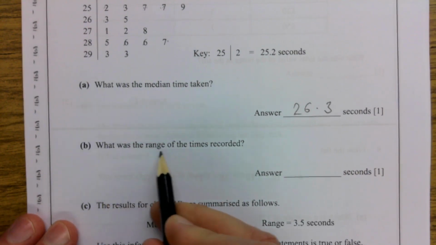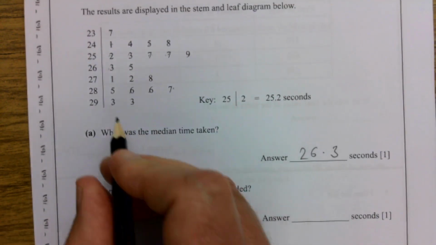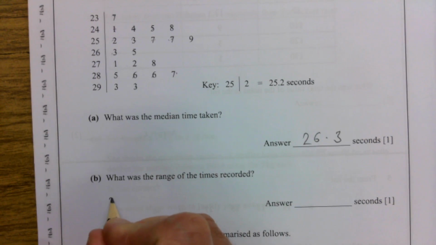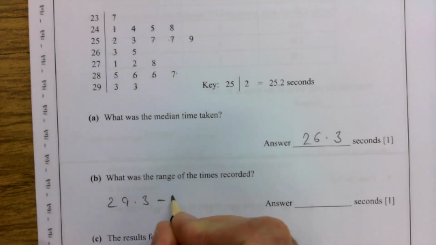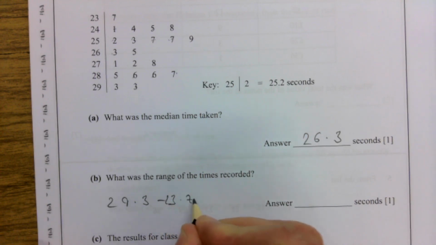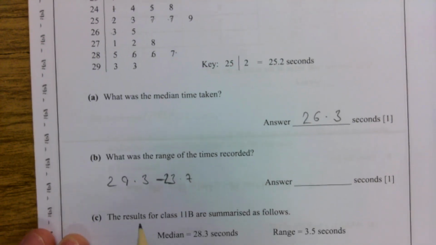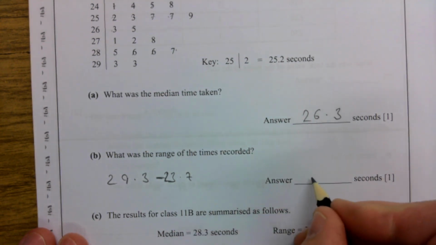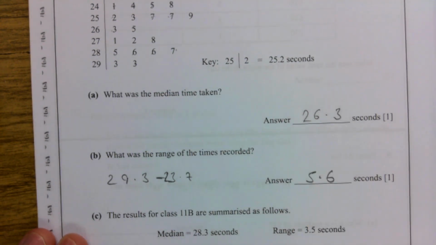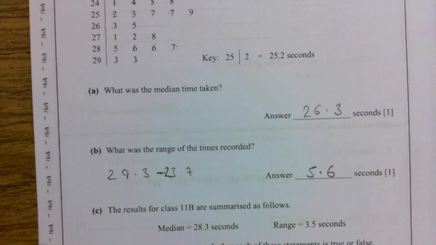What was the range of the times recorded? So the longest one was 29.3 and the shortest one was 23.7. Again, you can just use your calculator here. Sorry about that writing. 29.3 take away 23.7 and the answer then is 5.6 seconds.